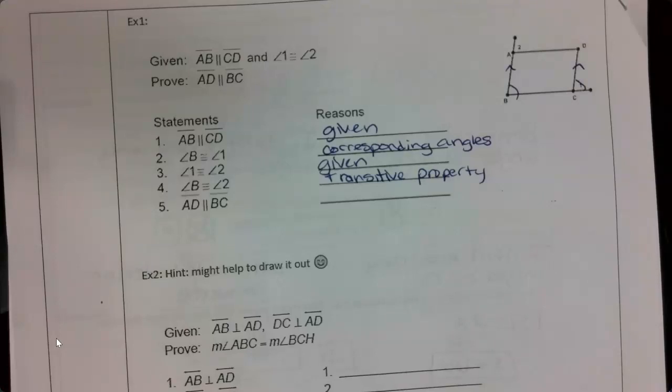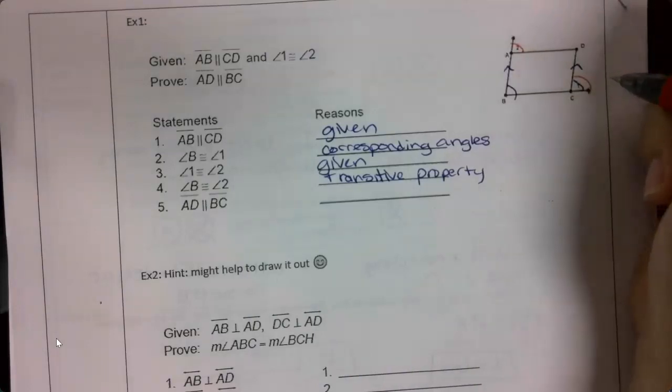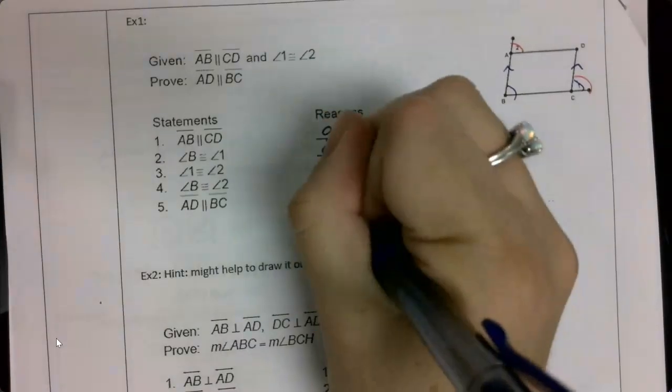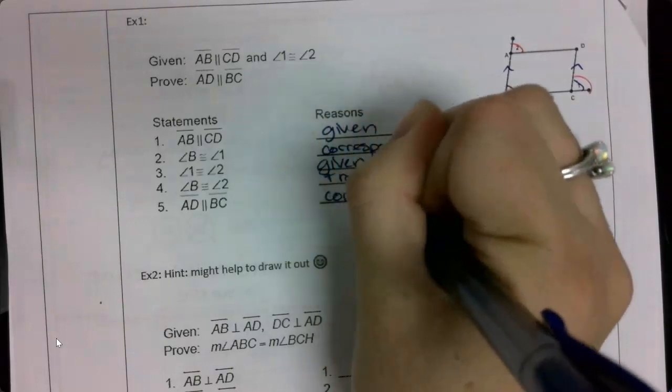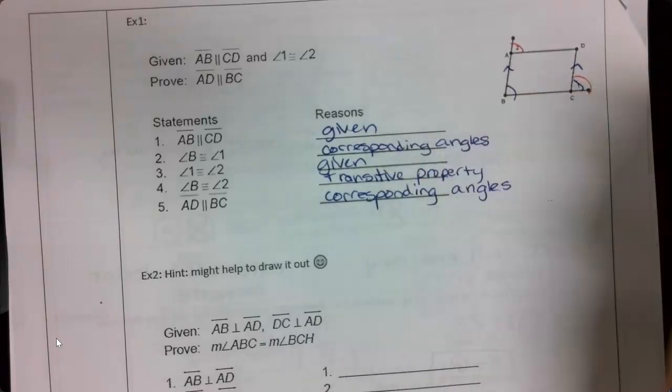So if I look at these two angles, 1 and 2, those two are, I'm going to do the corresponding angles converse, because they're in the same spot.